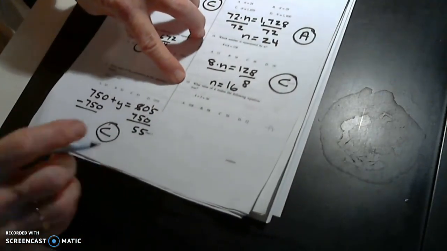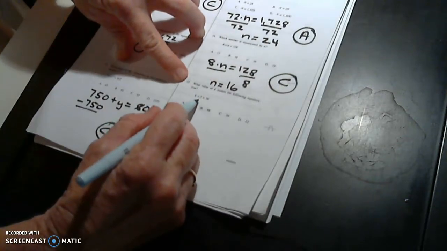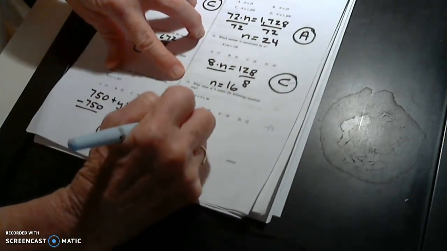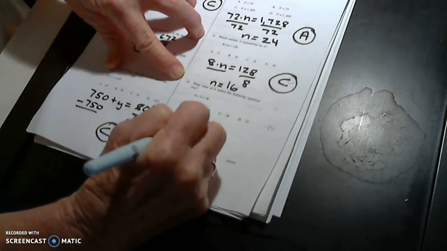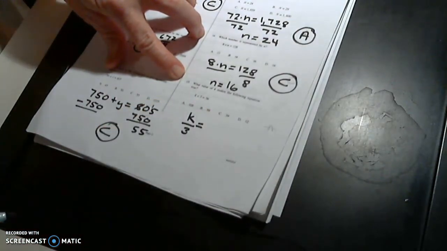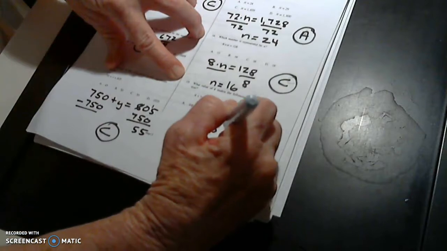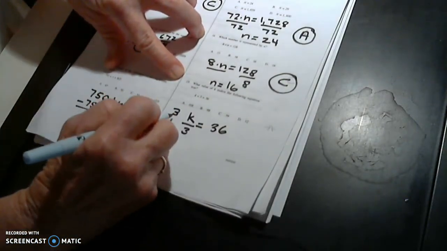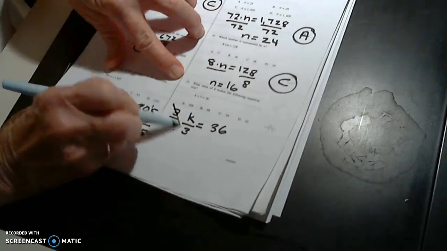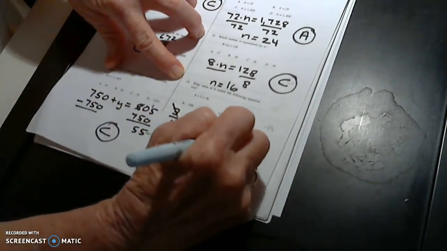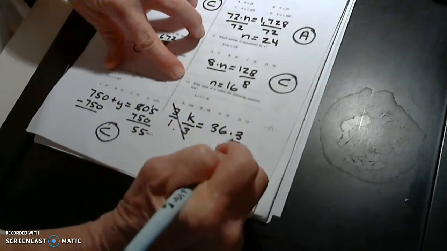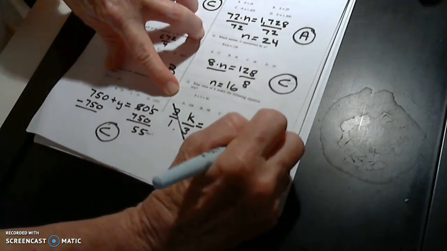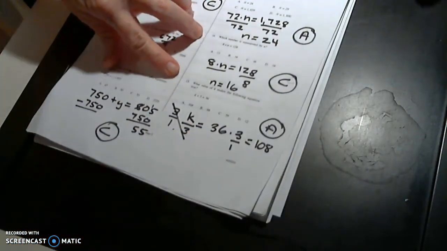Number 15. Which value makes the following equation true? So in all of these, it's using different words, but I'm just saying k divided by 3 equals 36. So in order to get rid of the 3 on this side, I multiplied both sides by 3 over 1. My 3's cancel here. When I multiply 36 by 3 over 1, I get 108, or the correct answer is A.